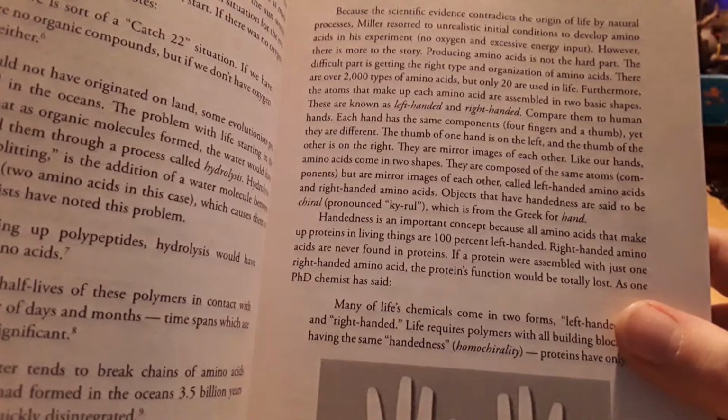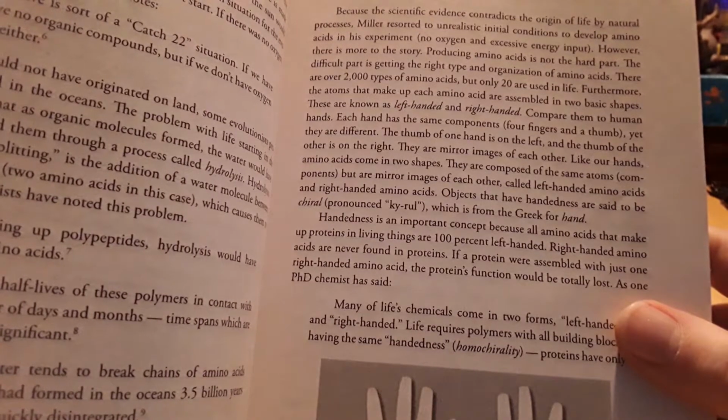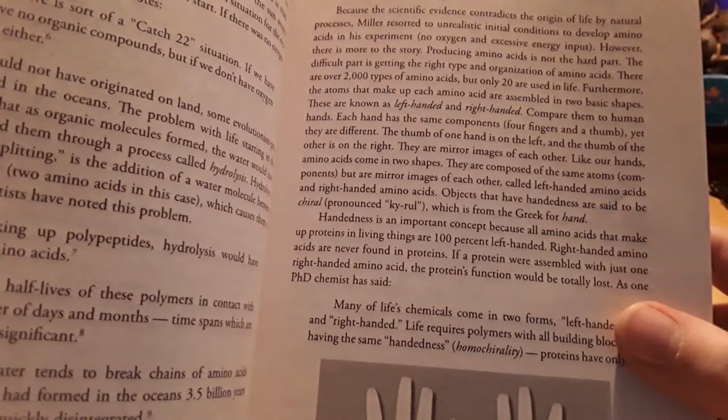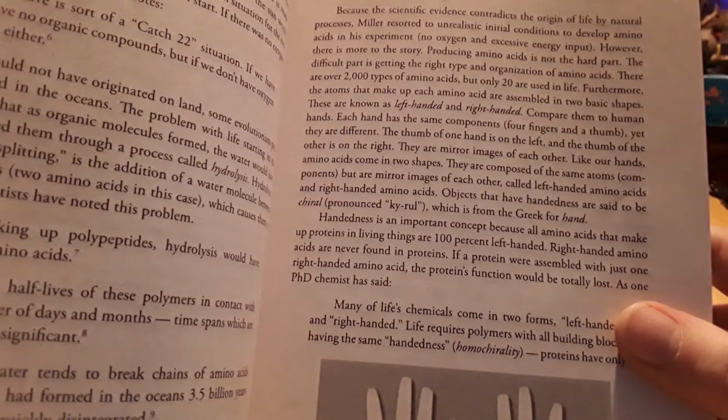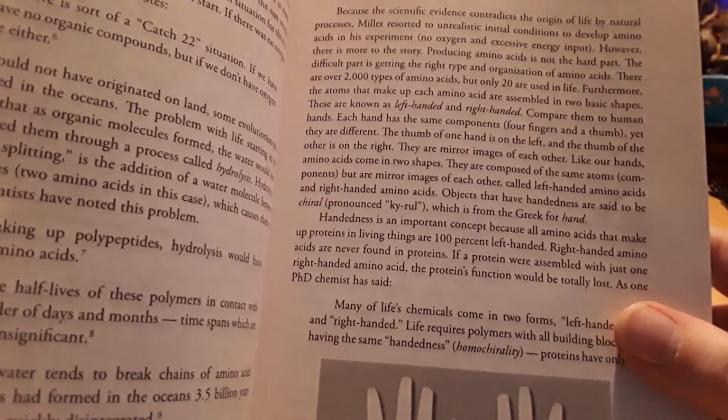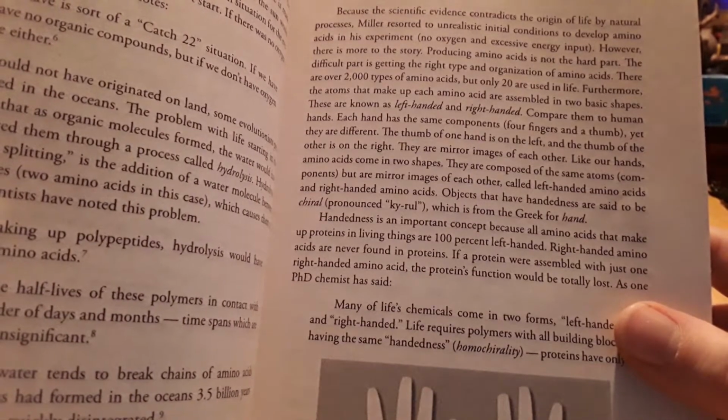There are over 2,000 types of amino acids, but only 20 are used in life. Furthermore, the atoms that make up each amino acid are assembled in two basic shapes. These are known as left-handed and right-handed. Compare them to human hands, even though amino acids obviously don't have hands.